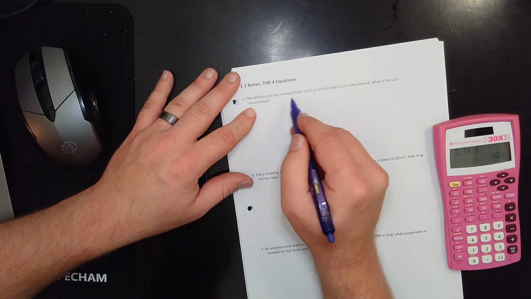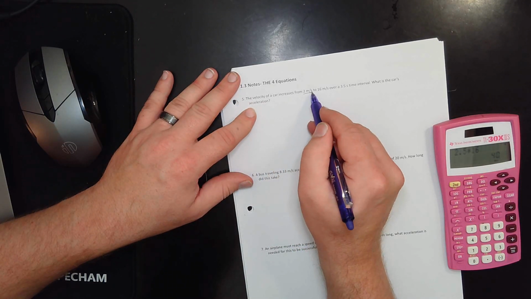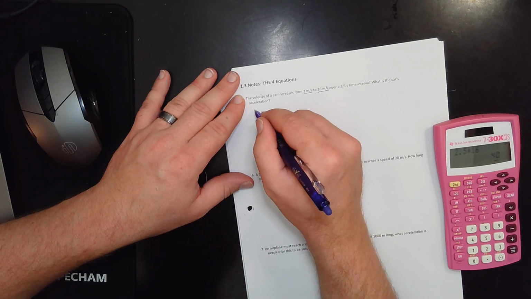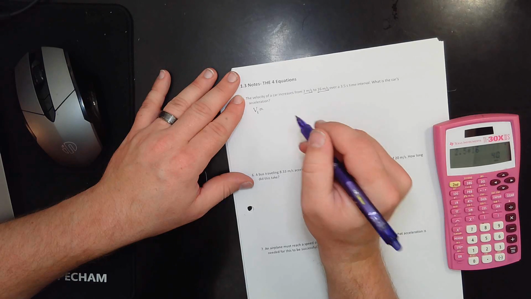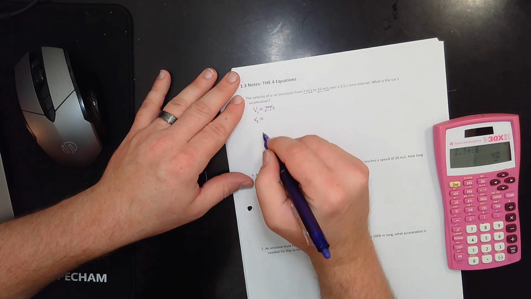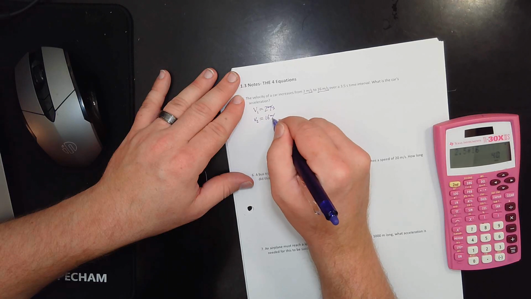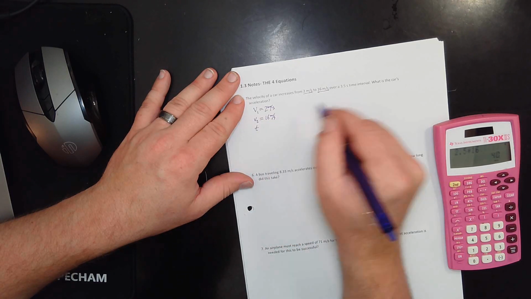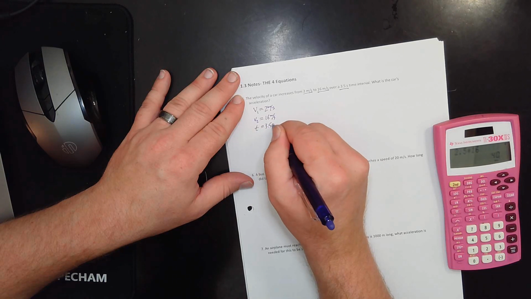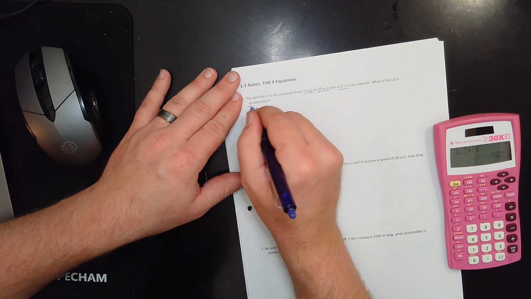The velocity of a car increases from 2 meters per second to 16 meters per second. v1 is 2 meters per second. v2 is 16 meters per second. It takes us 3.5 seconds to do this. What is the car's acceleration?